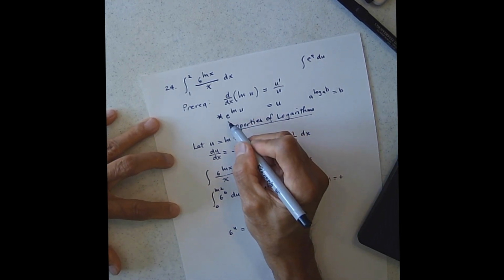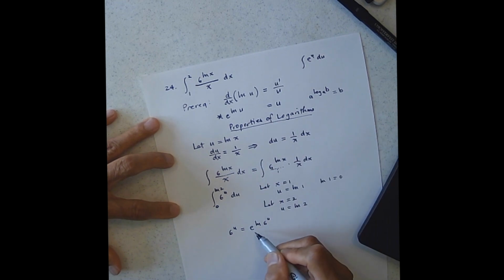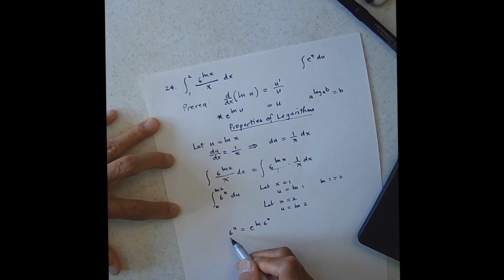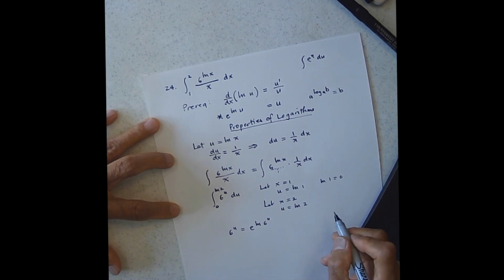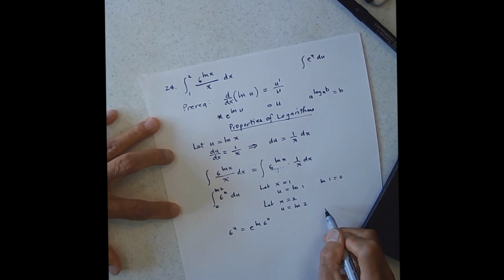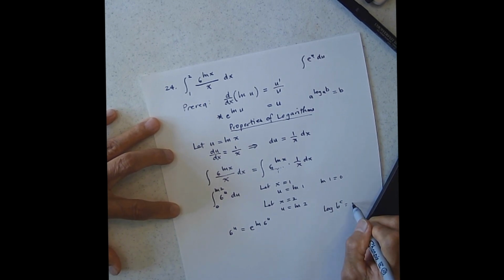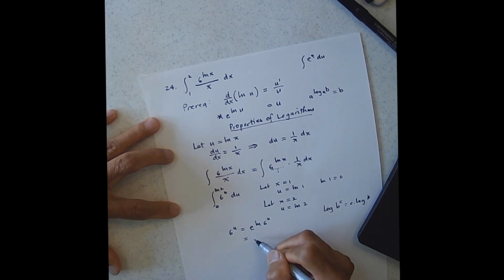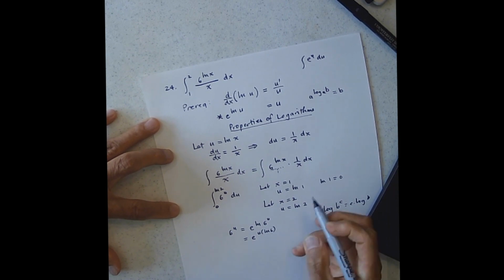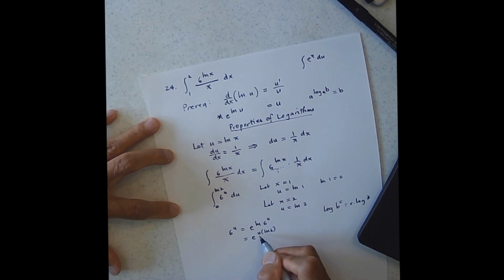Okay, I'm just using this property here. e to the power ln of 6 to the u is 6 to the u. Now, using again another property of logarithms that says the logarithm of b to the c is equal to c times log of b, I can now rewrite this as e to the u ln of 6. So that power u becomes a factor, u times ln of 6.